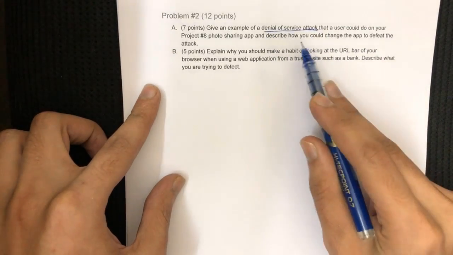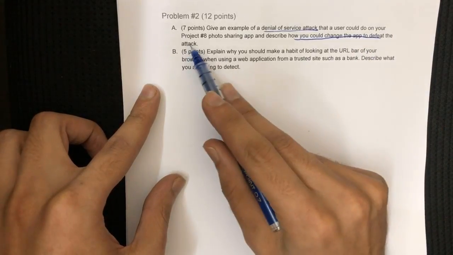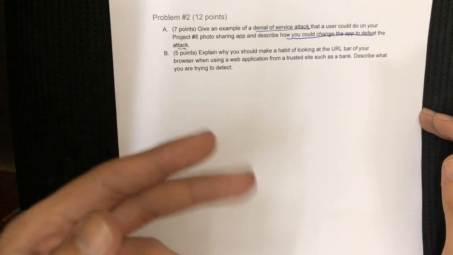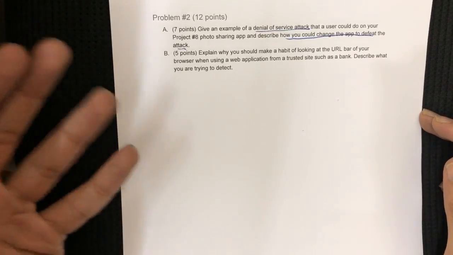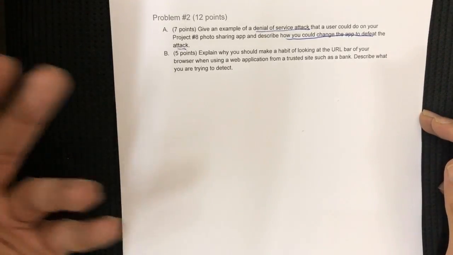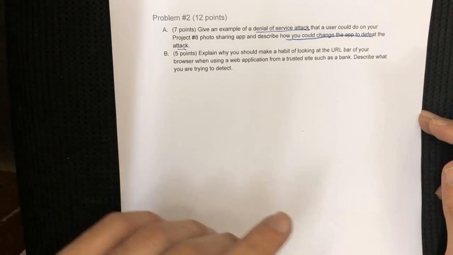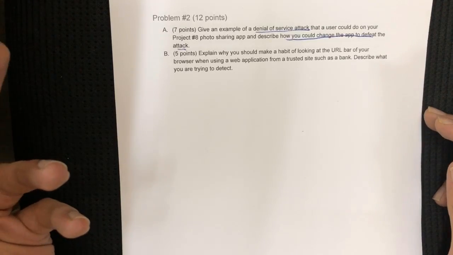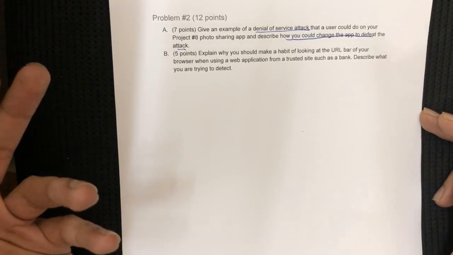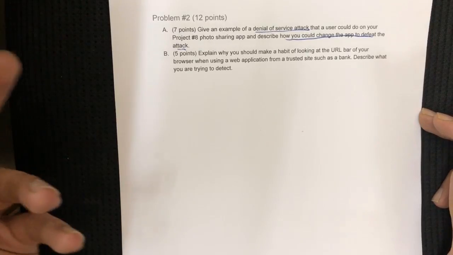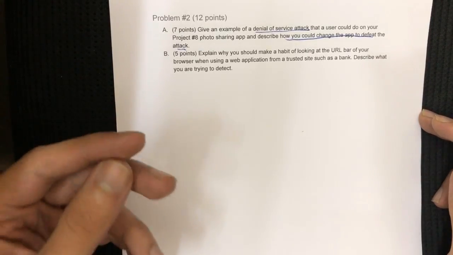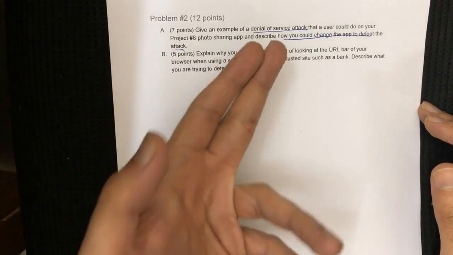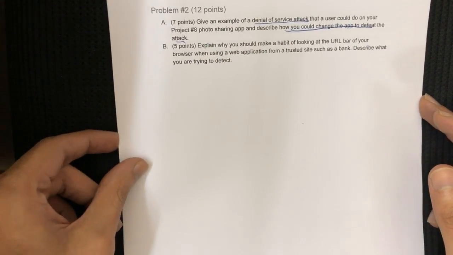And what can you do to change the app to defeat the attack? First of all, you can put on quotas, say a user cannot upload more than 5 photos in 1 hour, or more than 10 MB of data per hour. That's going to protect your application from these DDoS attacks. Otherwise, you can also go for premium services like Cloudflare DDoS protection, which should also cover denial of service attacks. So that's something else you can do.